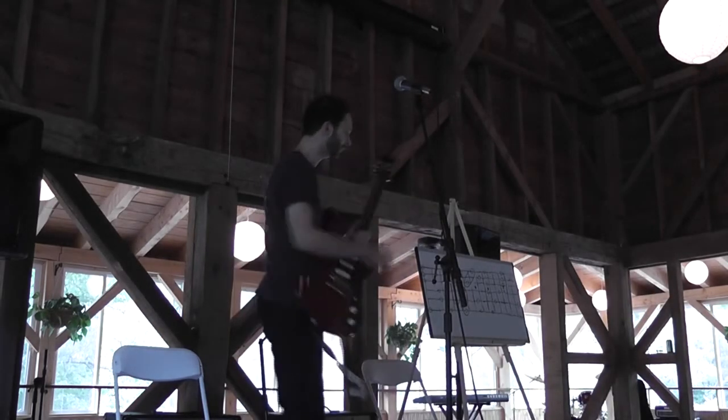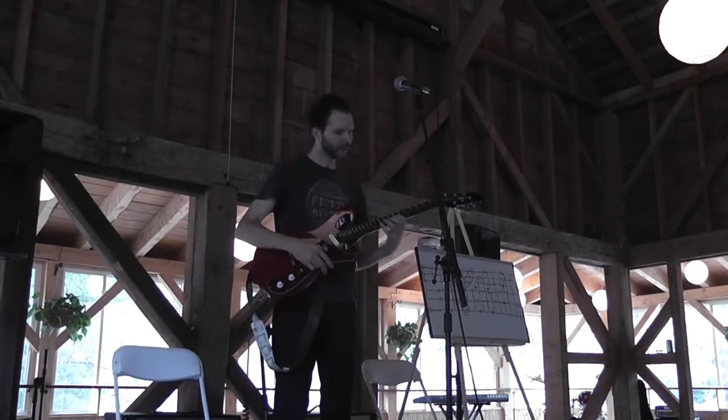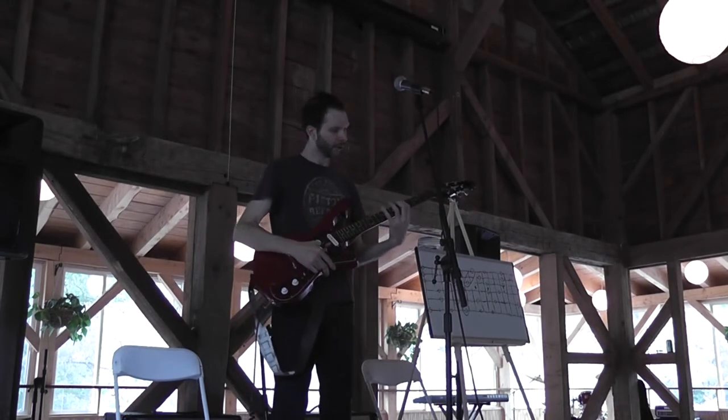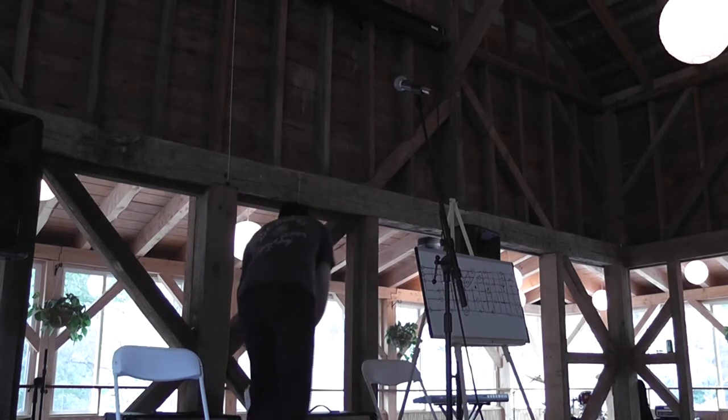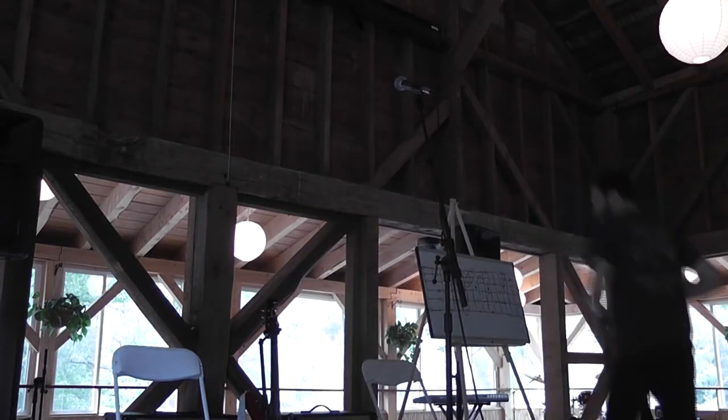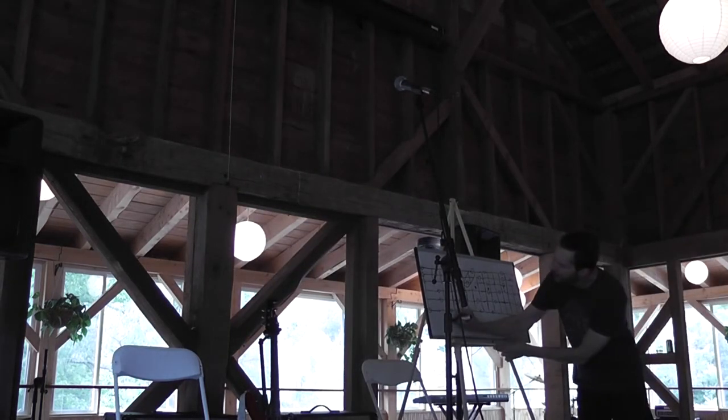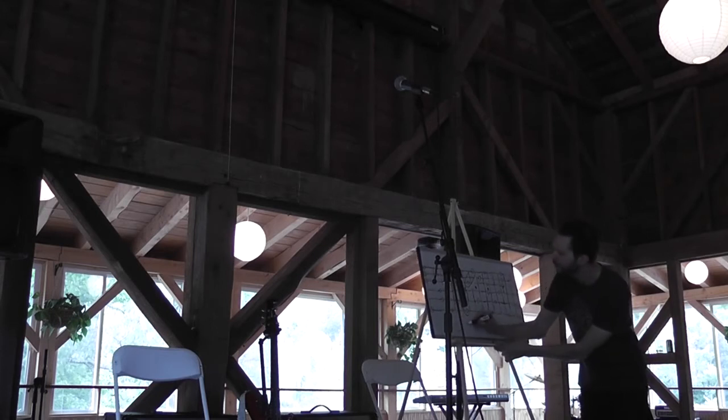I'm used to playing this in E, but it won't fit on my neck, so I gotta, there it is. Okay. We're starting on the 5th. It's gonna be A, which is the 5th, C, the 7th, D, which is the root.